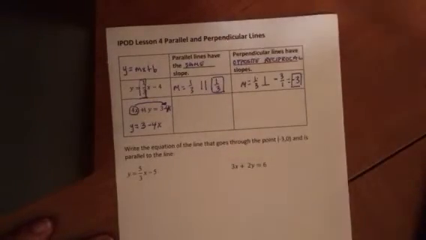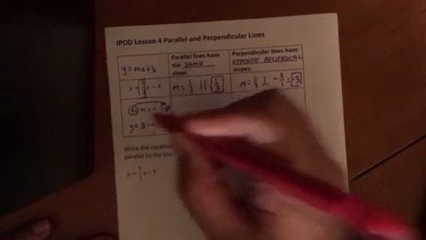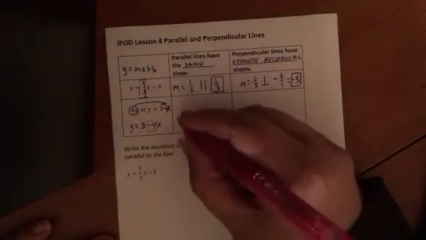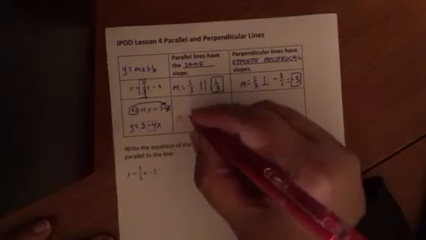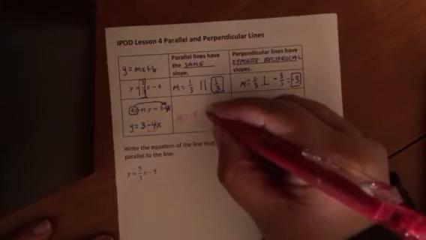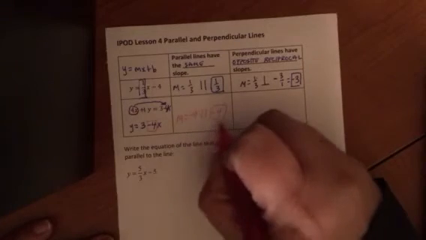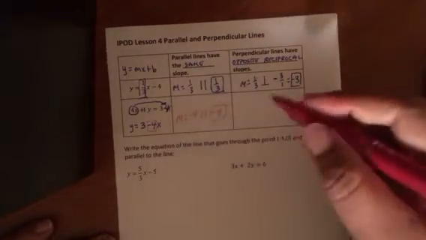And if you'll remember, your slope is always in front of your x. So in this case, our slope is a -4. So here, our slope is equal to -4. If we want something that's parallel, we're going to have -4. So a parallel slope to -4 is -4. Remember, parallel lines, same slope.